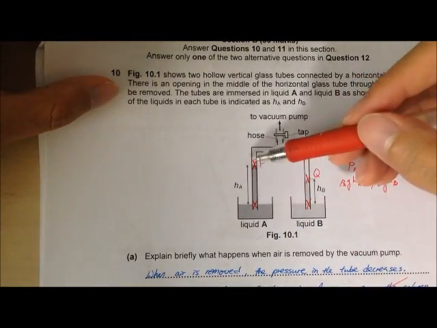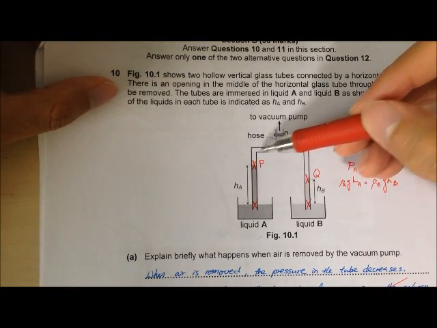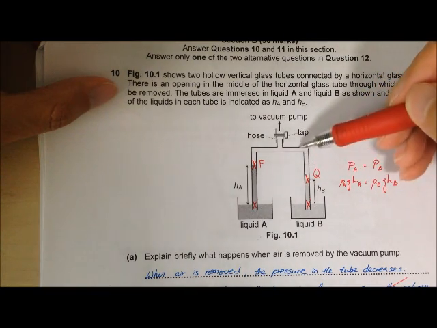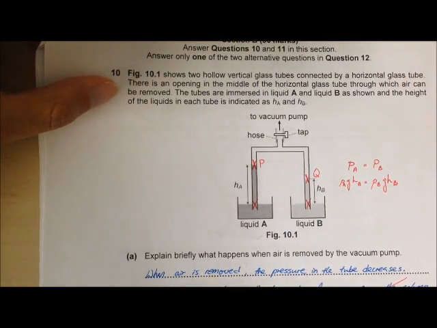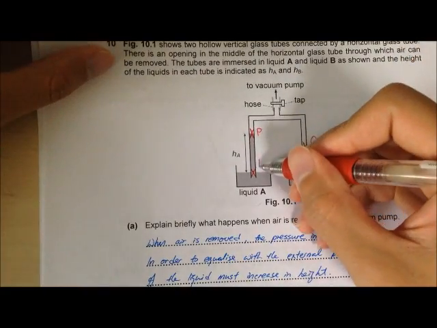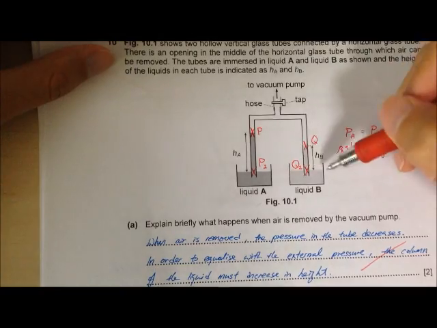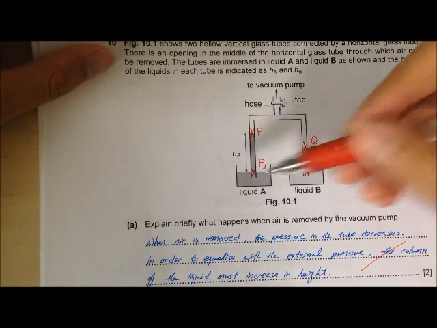Because at P and Q, at this point it is only experiencing the pressure of the air here. And this air column is the same column for both tubes. So because air pressure acts in all directions with the same forces and same pressure, P and Q will be the same. Otherwise you can also say that, let's call this P2 and Q2 pair. This P2Q2 pair will also be the same because it is at the same liquid level as the outside.